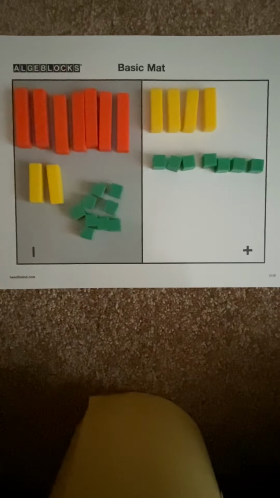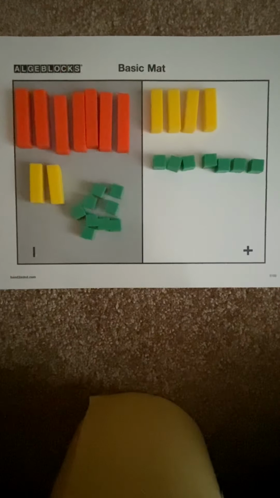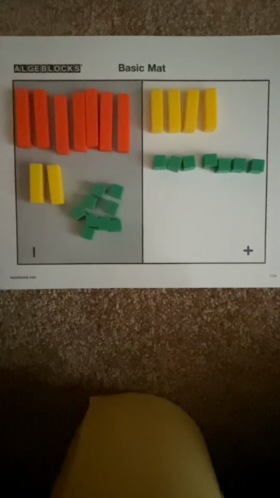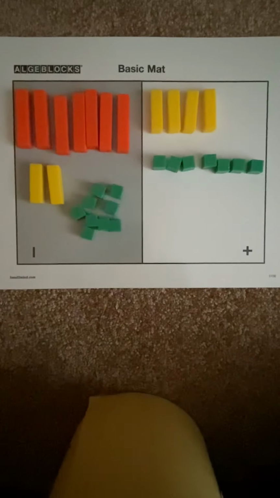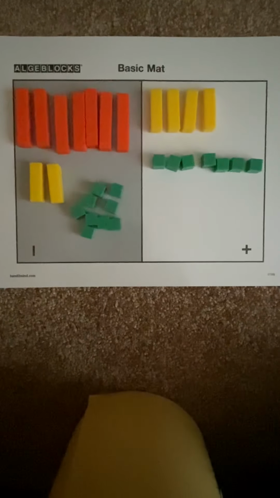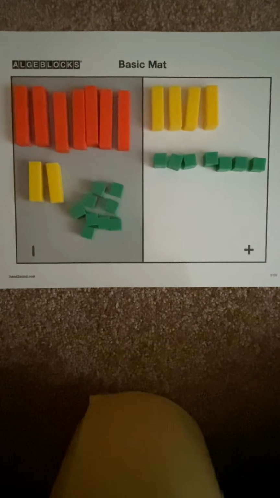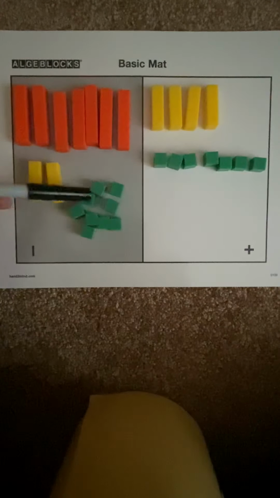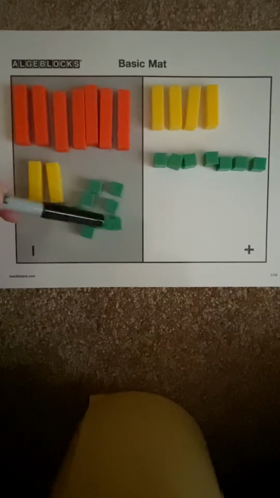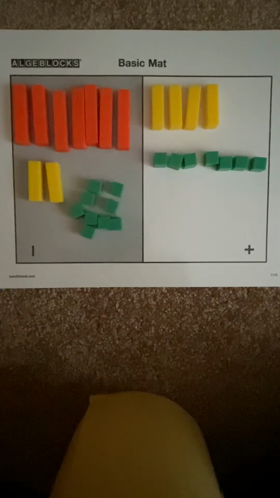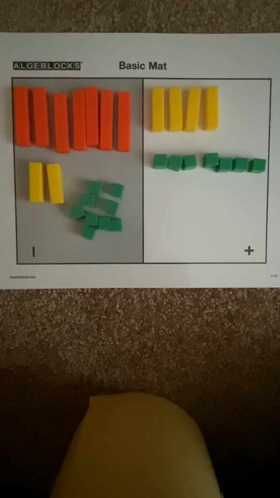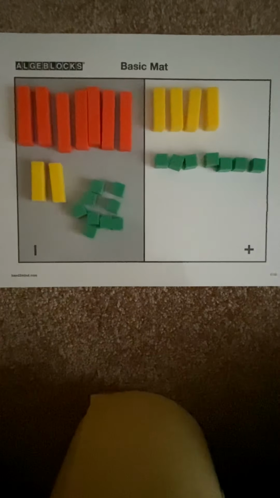All right, and then let's count up the orange blocks, which represent our h values. We have 1, 2, 3, 4, 5, 6, 7. So we're going to write down negative 7h. And then for the little green blocks, we have 1, 2, 3, 4, 5, 6, 7, 8, 9. So negative 9. We're going to write that down. I'll show you the equation when I'm done writing it down.